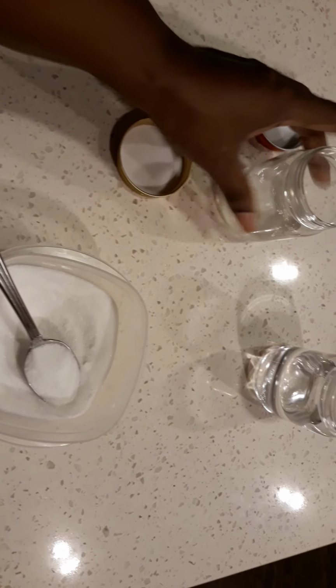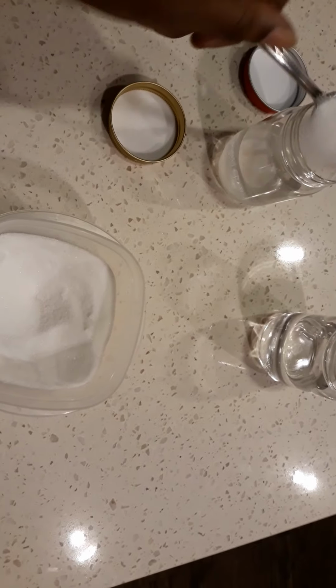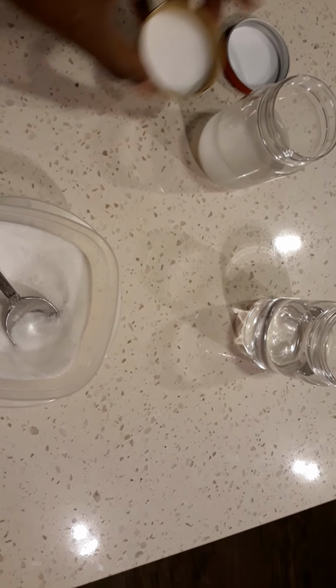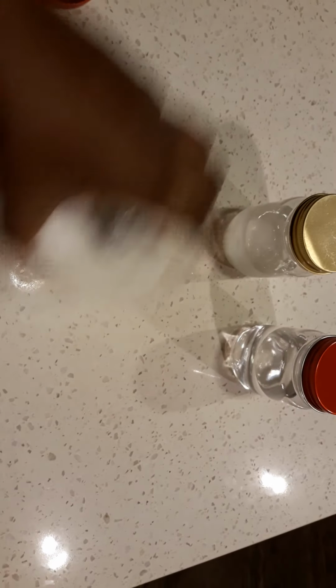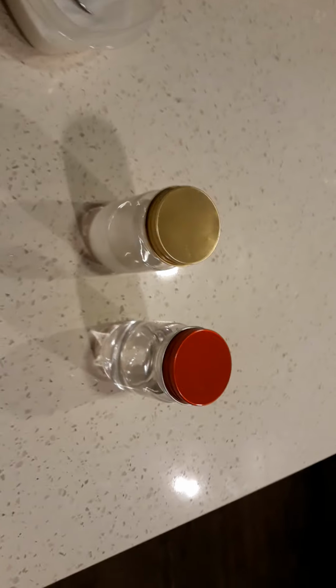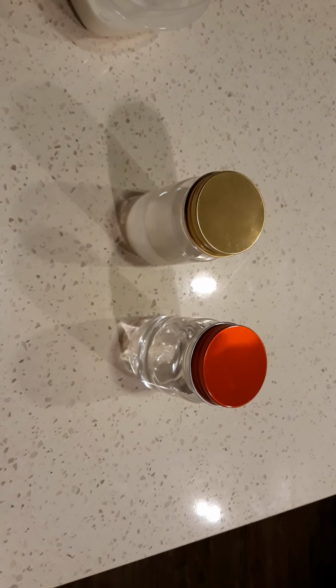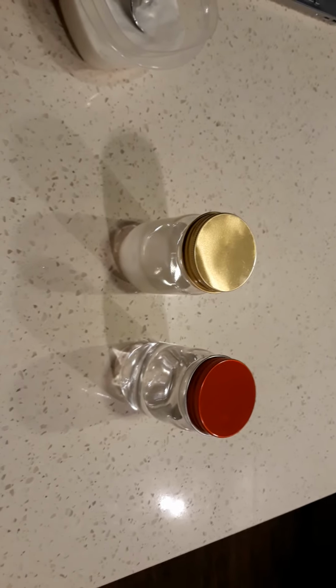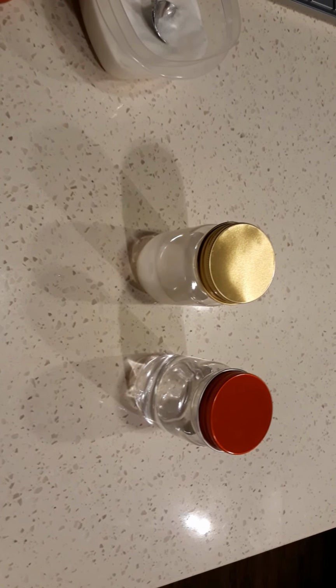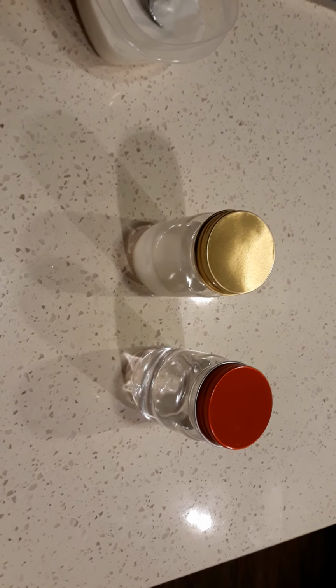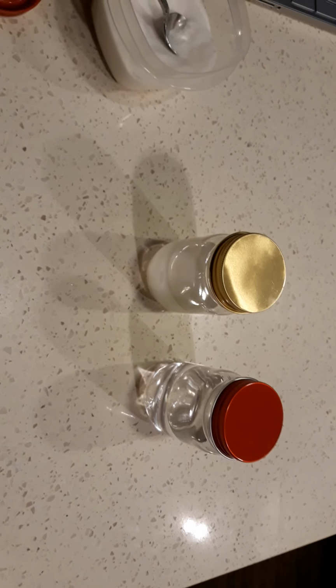So I have some sugar. I'm going to add a little bit more sugar. And I'm going to go ahead and put the lid on this one, and put the lid on the water without the sugar. I will go ahead and put this in the freezer, and I will check this every 15 minutes to see which one freezes faster. And then I will come to a conclusion to end my experiment and complete the report.